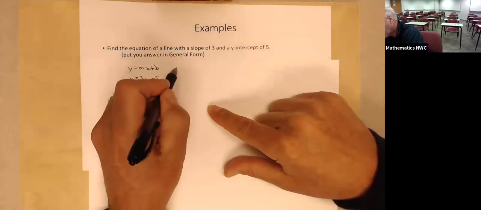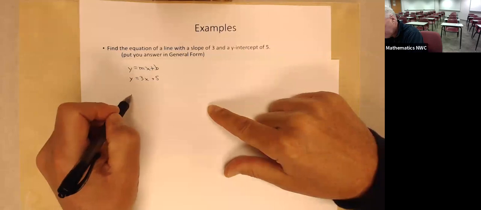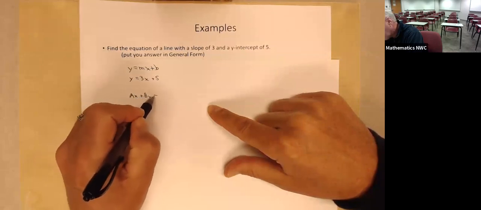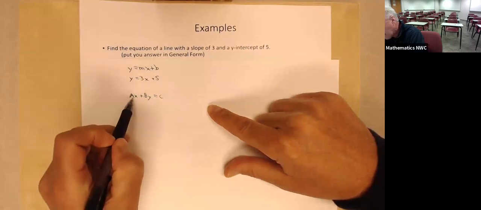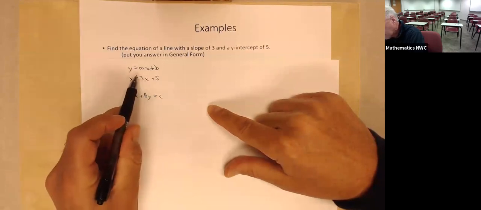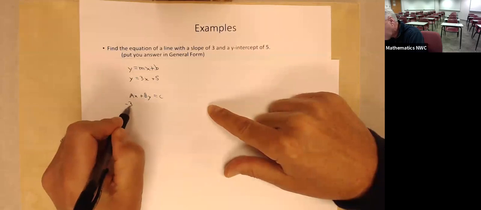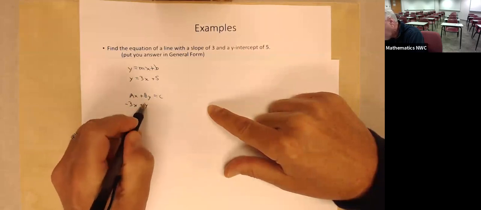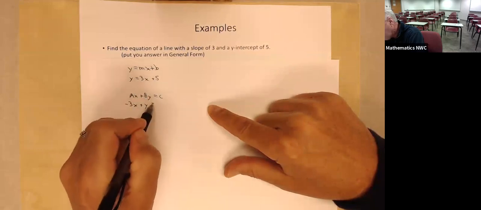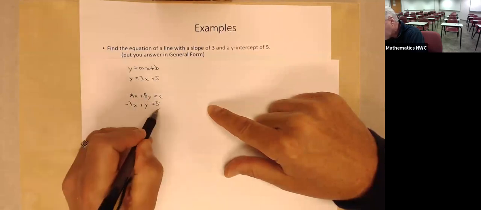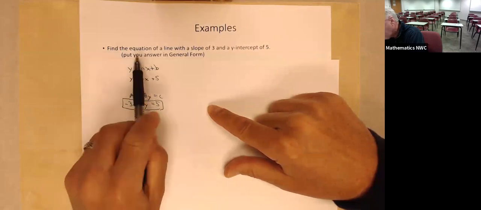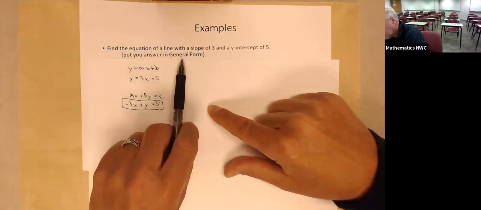General form, you remember, is ax plus by is equal to c. They want the x term first. So I'll put that x term over here, negative 3x. Then my y term, which was 1y, equal to my number 5. This could be an answer for the equation of this line in general form.